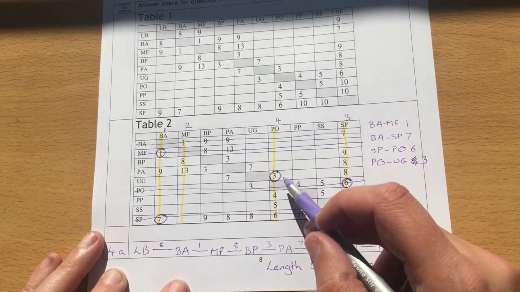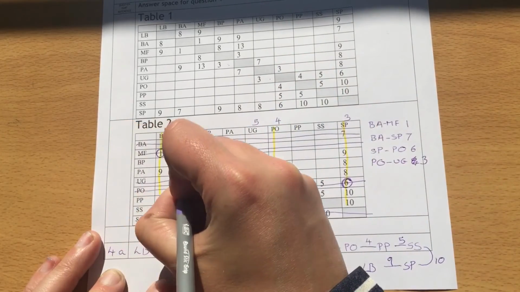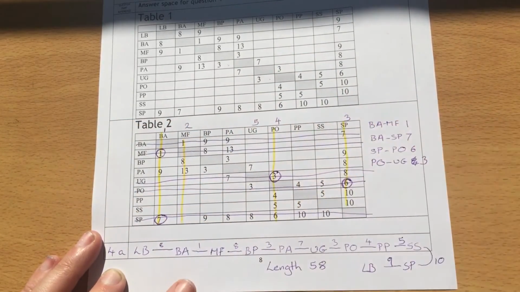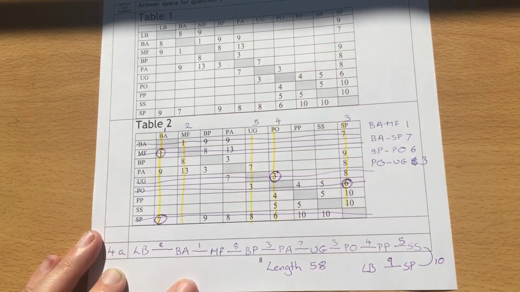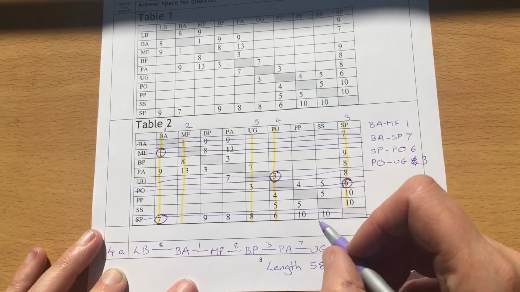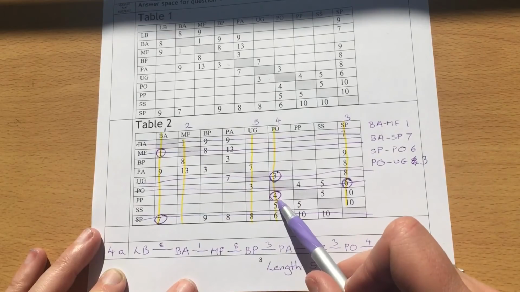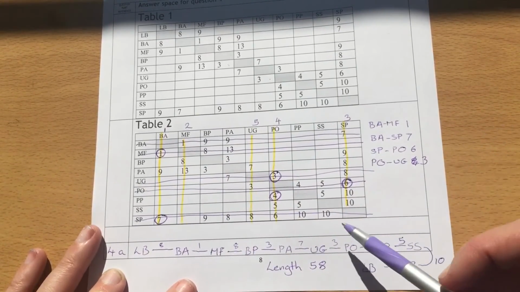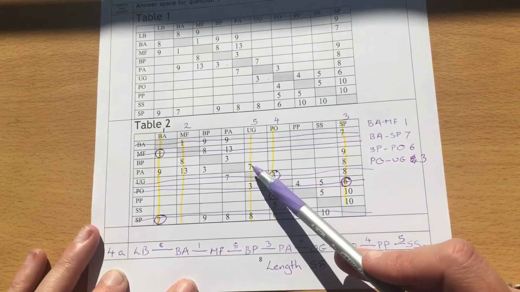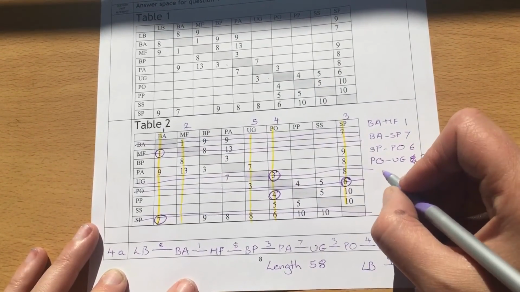So UG was our 5th one chosen. We don't need to go back there, and we've been there, so we know about it. The next smallest one is this 4, because these 3s haven't been highlighted yet, so we can't use them, and we don't have to use the column we've just come from, so we can go back to an earlier one.